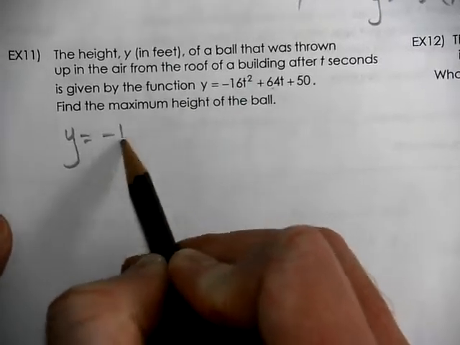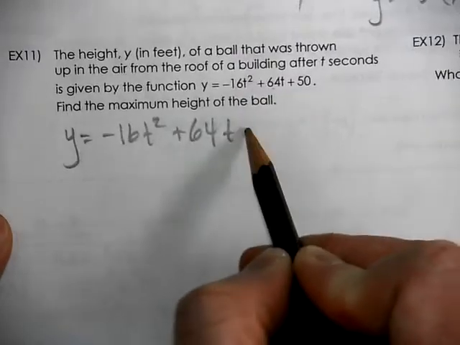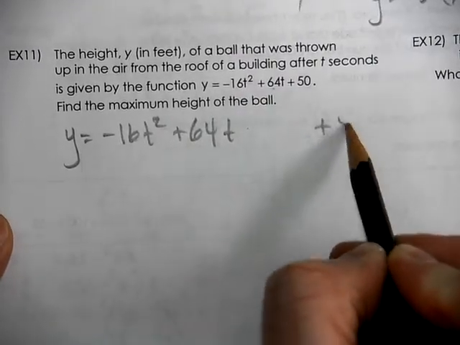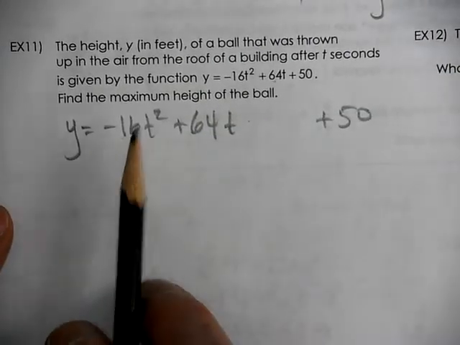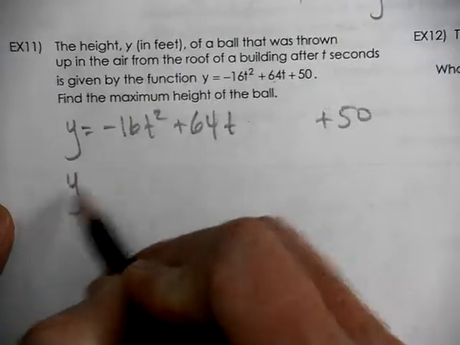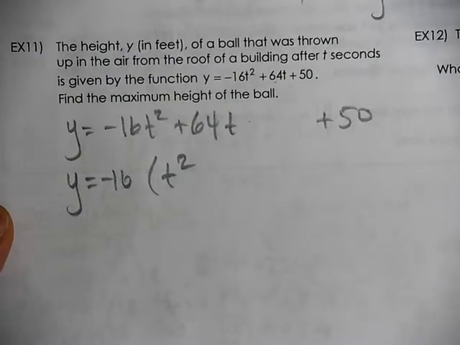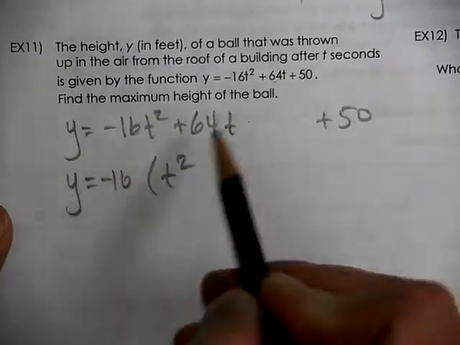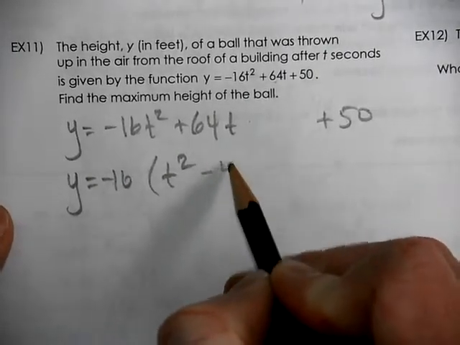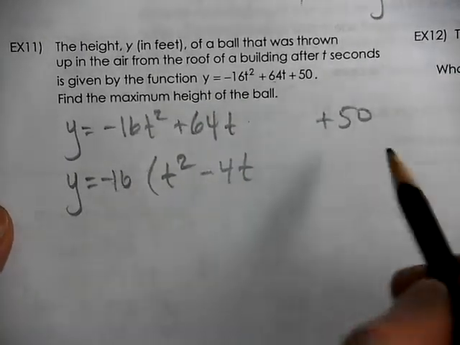So y equals negative 16t squared plus 64t plus 50. I'm going to move this plus 50 off to the side. Now I know that my leading coefficient has to be a 1, so I'm going to factor out my negative 16. That leaves me a t squared with a coefficient of 1. By factoring out the negative 16, to get 64, I'm going to need a negative 4 in there because two negatives make a positive. 16 times 4 is 64.